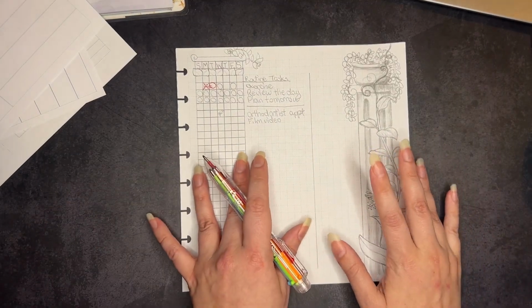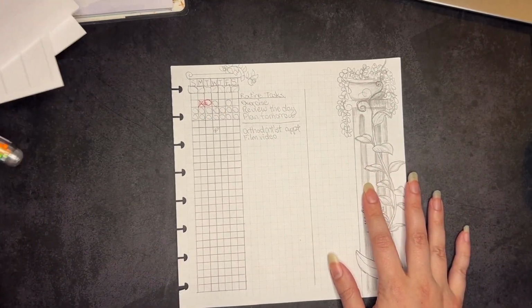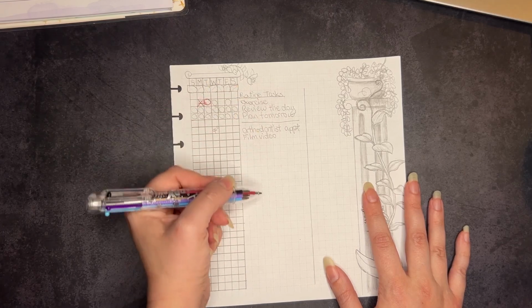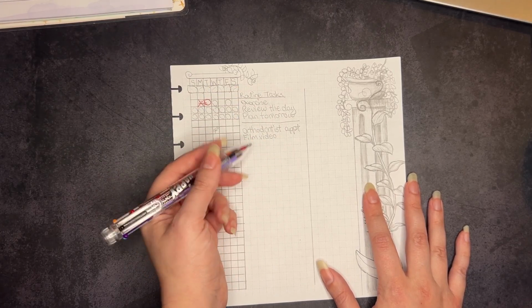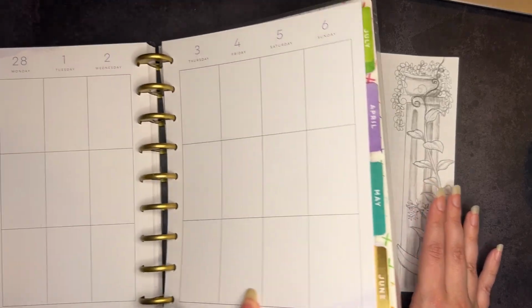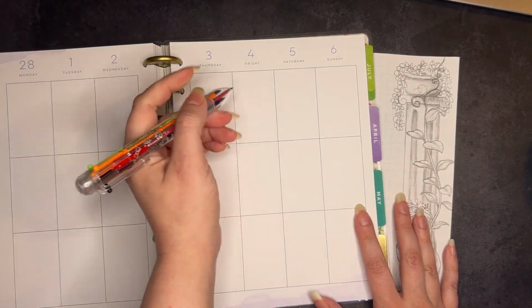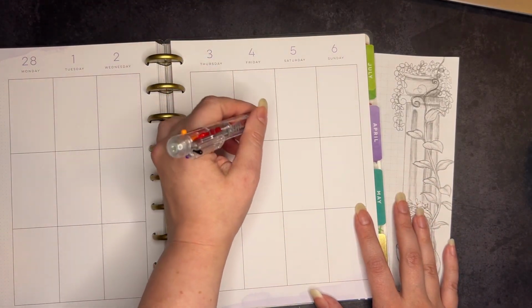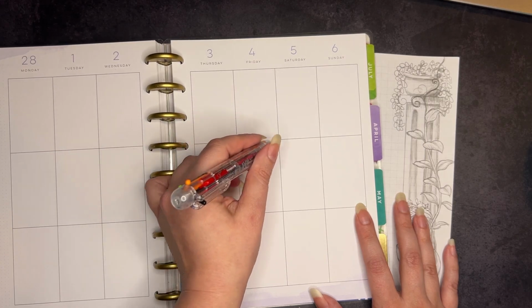Another thing I think is great about this layout is I don't feel restricted by a box. Let's say Friday is your busy day, and you've got all this morning stuff you have to do, and then all this afternoon stuff.